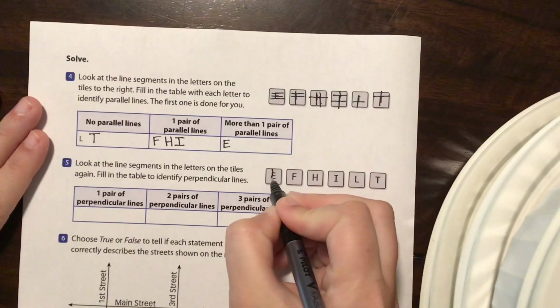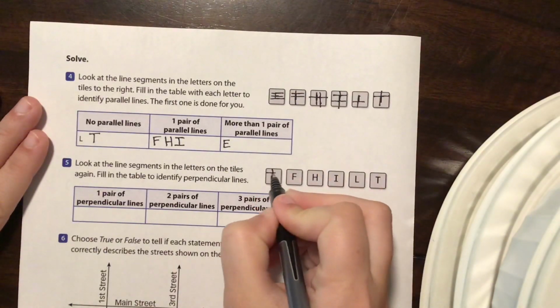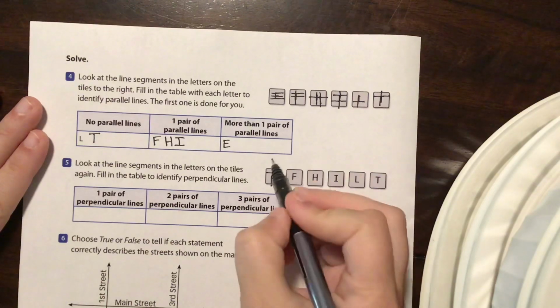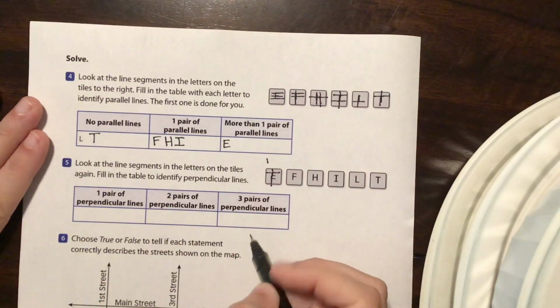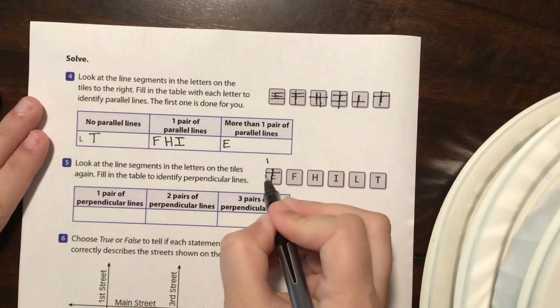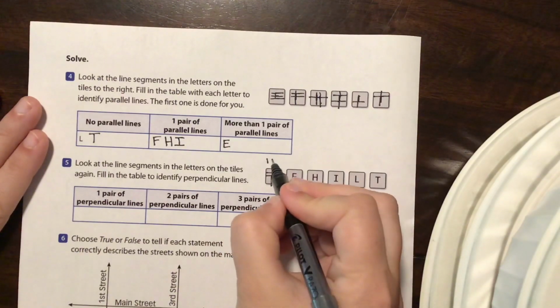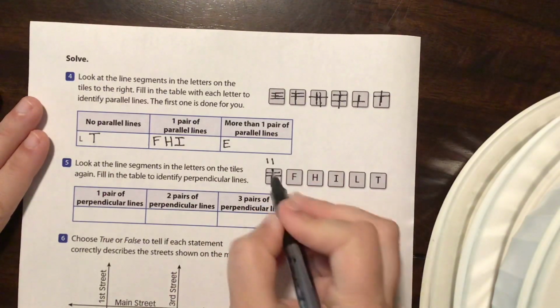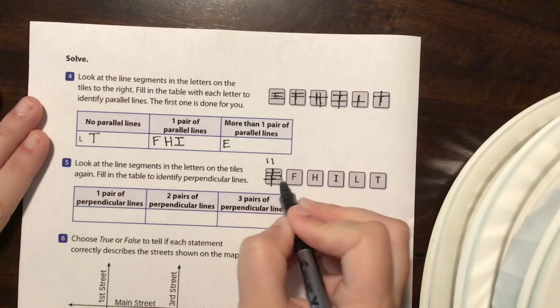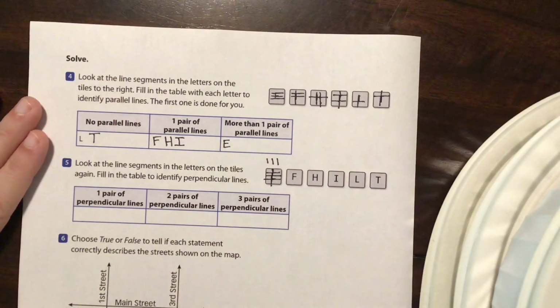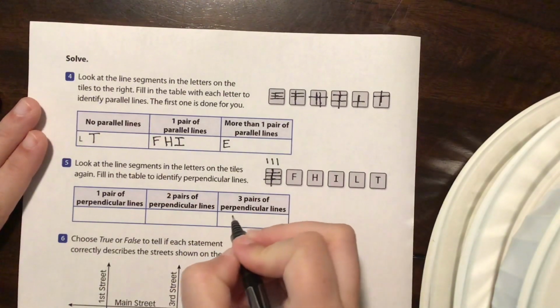For the letter E, you've got the side line and the top line. Those 2 cross, that makes 1 pair of perpendicular. The side line and the middle line, those cross, those are perpendicular. The side line and the bottom line, those also cross, and those are perpendicular as well. So there are 3 pairs of perpendicular lines in this letter.